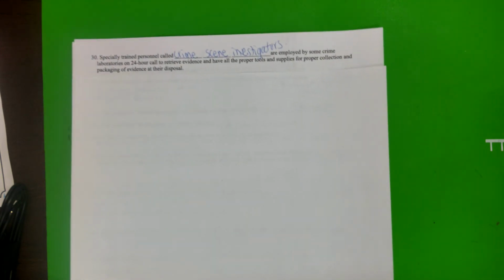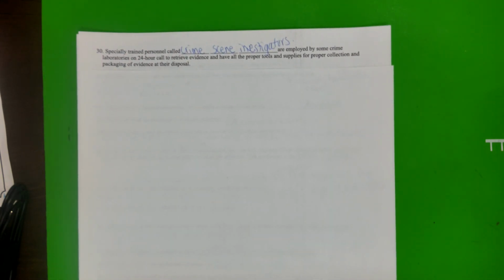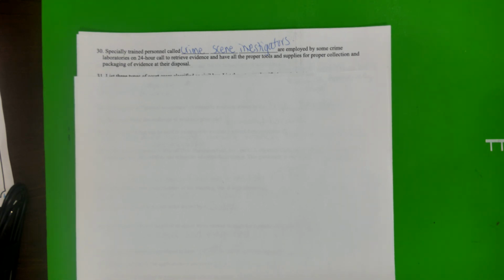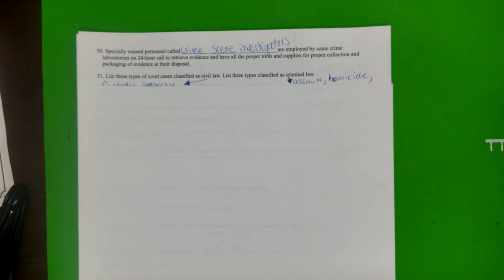Specially trained personnel called crime scene investigators are employed by some crime laboratories on 24-hour call to retrieve evidence and have all the proper tools and supplies for proper collection and packaging of evidence at their disposal. So that's for 30.